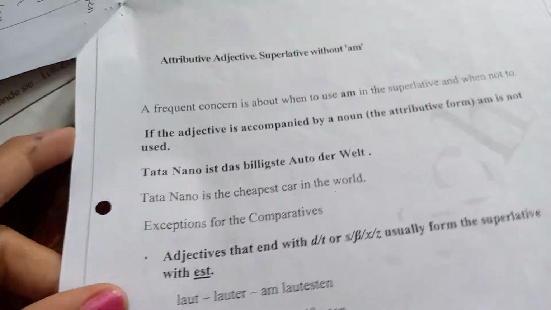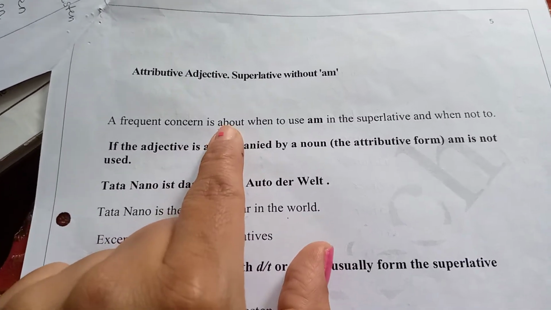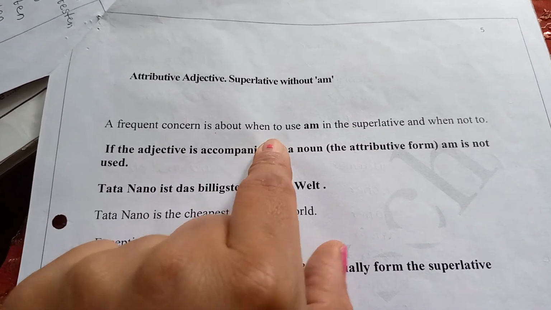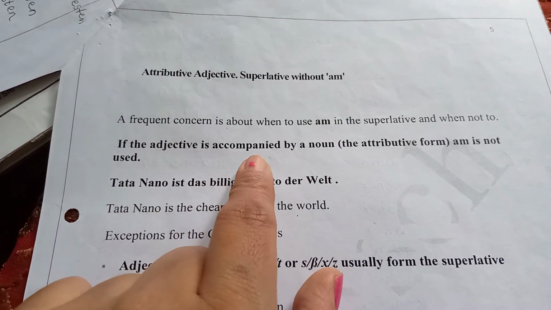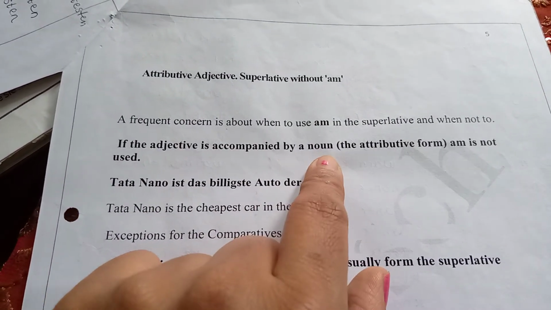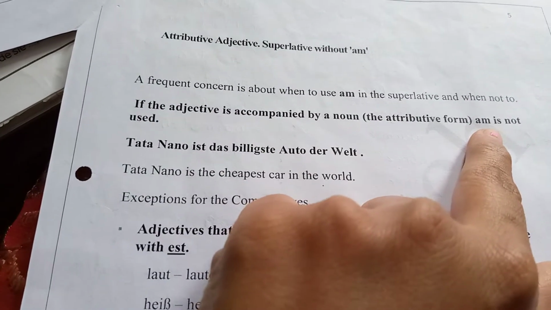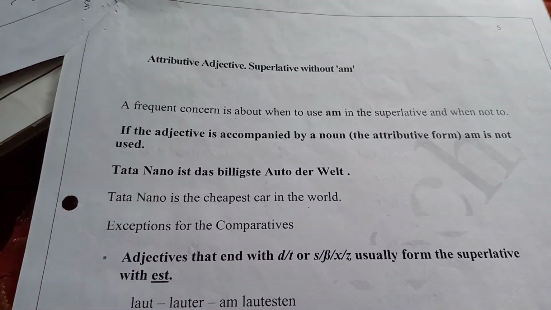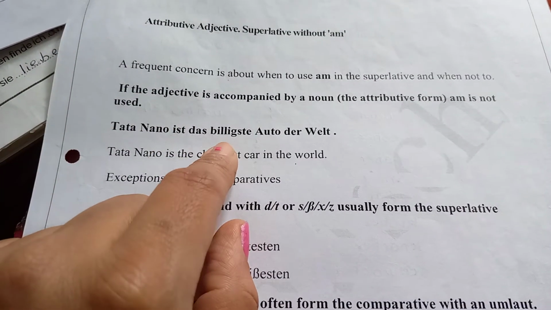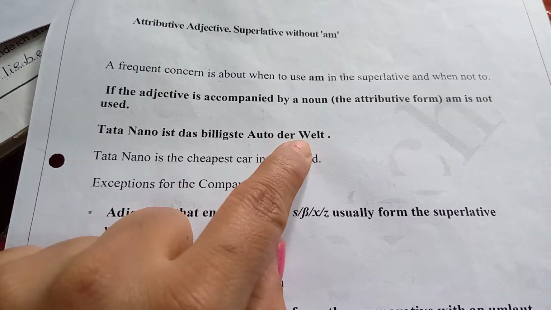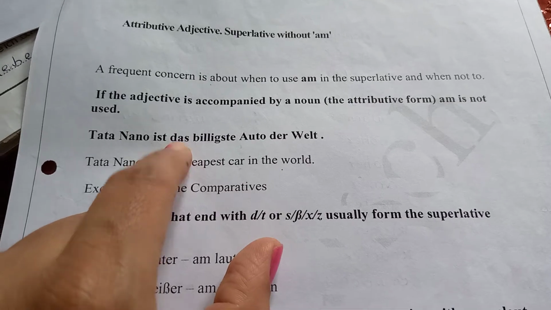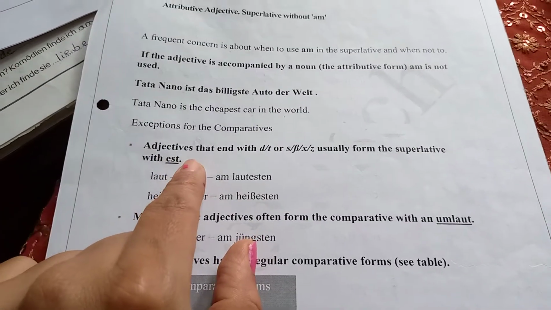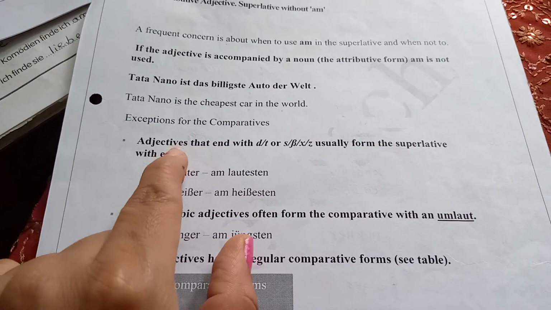Now, a frequent concern is about when to use am in the superlative and when not. If the adjective is accompanied by a noun, the attributive form, am, is not used. Tata Nano ist das billigste Auto der Welt. So this das form I told you we will be learning in grade 10. Now let's learn one more rule.